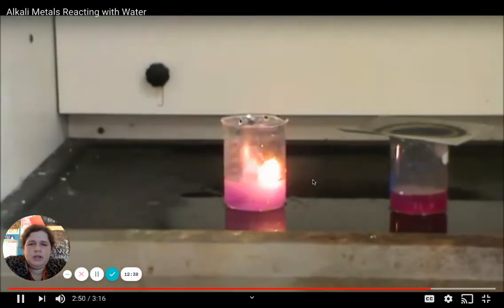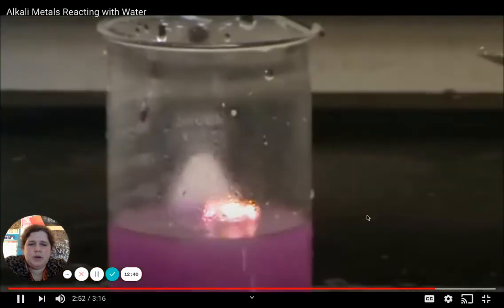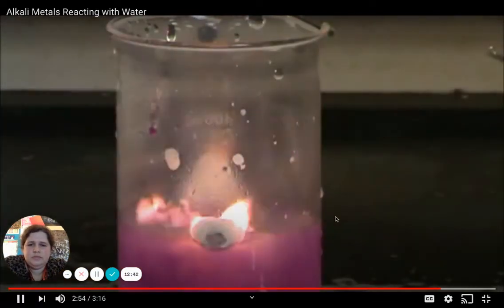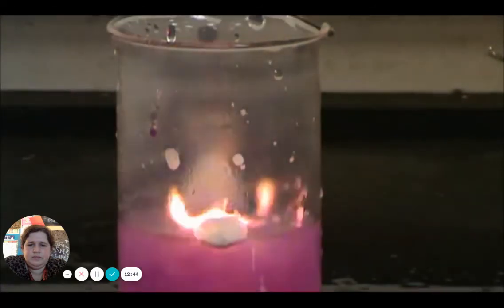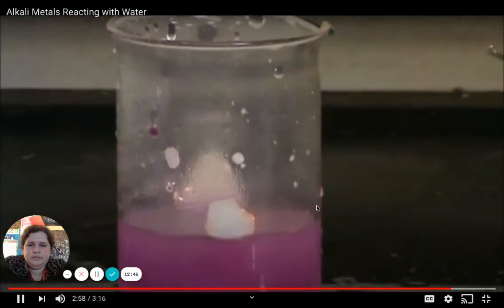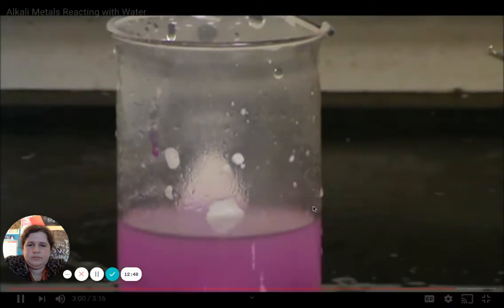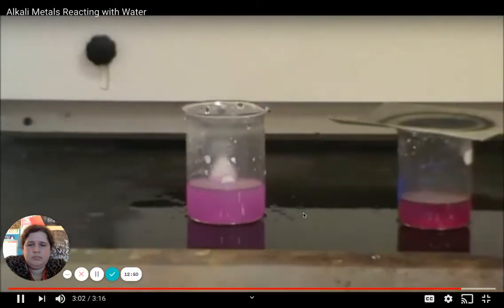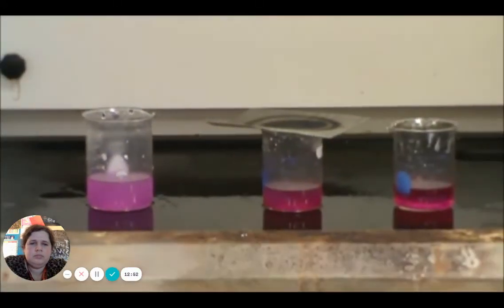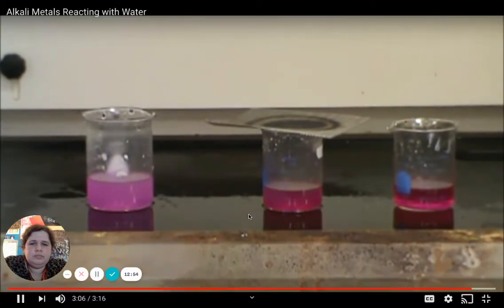So you can see that each of those three is very reactive with water. All three produce hydrogen gas. All three produce hydroxides. There's your alkali metals. Next, we're going to go ahead and... Okay, so we're going to stop right there.